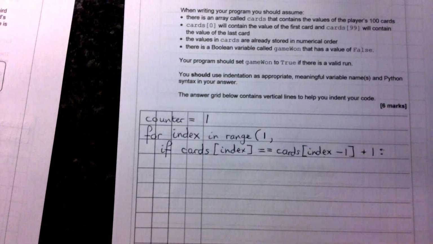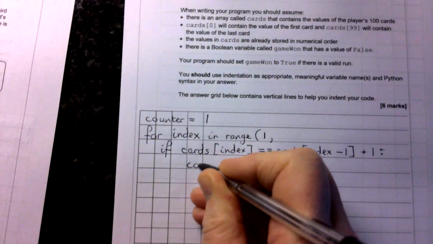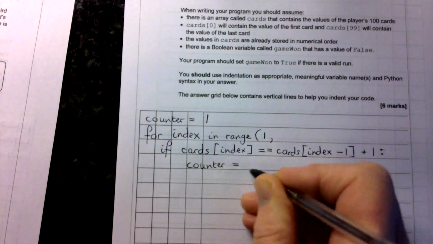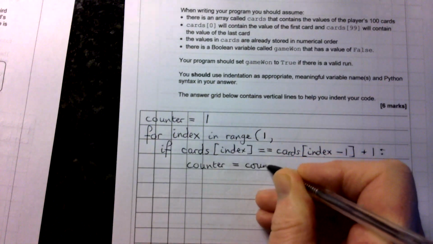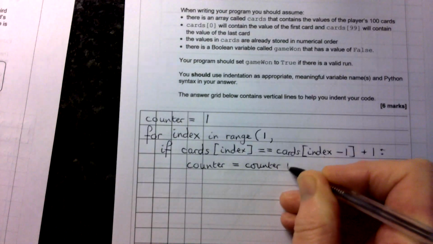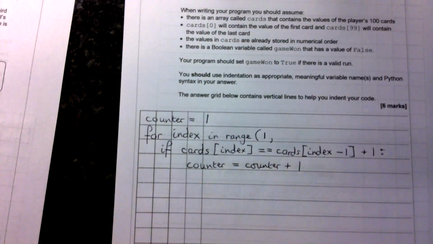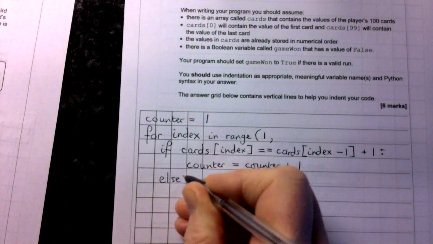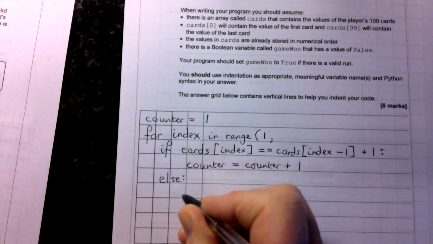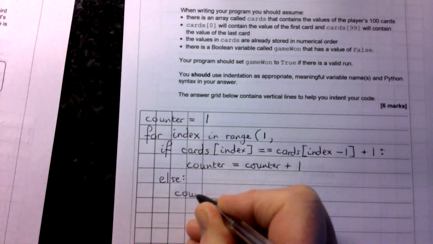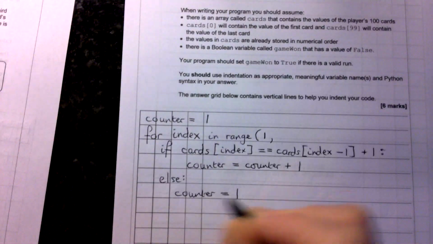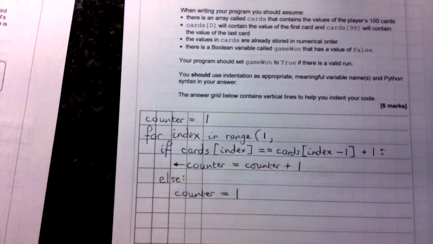If that is true, then I'm going to set counter to be 1 more. I'm going to add 1 more to my counter. If it's not true, else, I'm going to set my counter back to being 1 again, and you'll notice already I've got that wrong. That should be over there because I should have been lining it up properly.